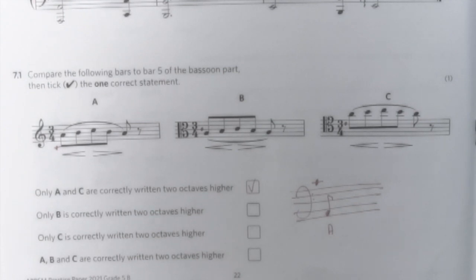There you go. Very easy when we do that, don't you think? Let me know in the comments below. Let's go on to the next page.